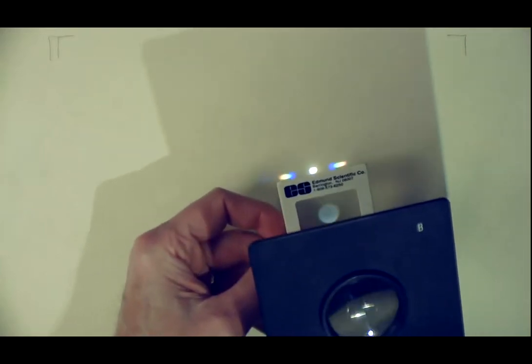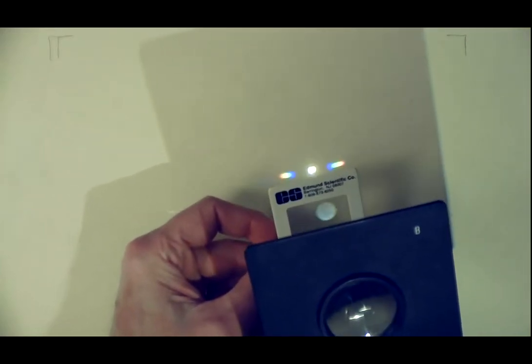It's not in focus anymore. But do you see just a little bit, a hint of the second order spectrum that's coming into play there? Let's see if I can get this to work better. Further away.